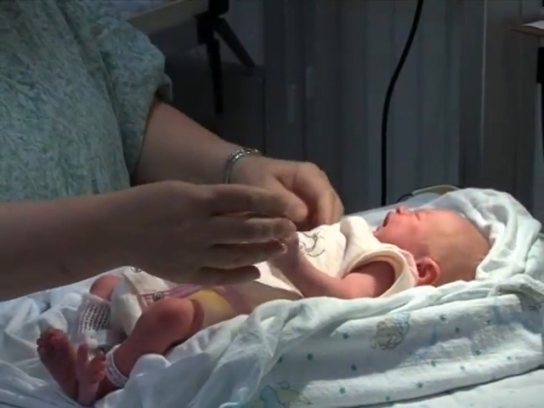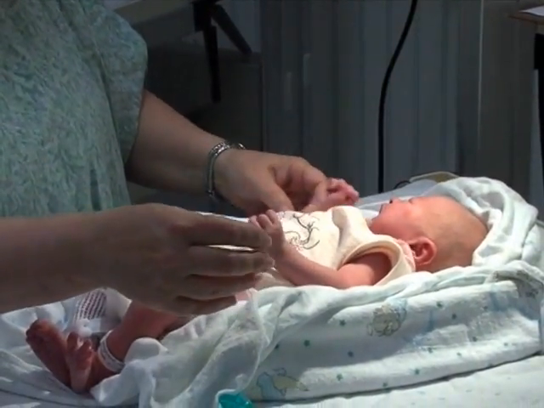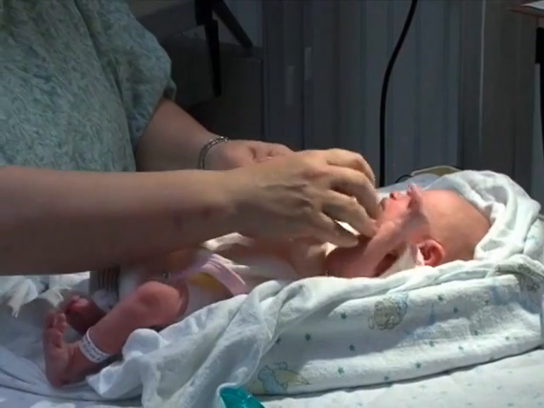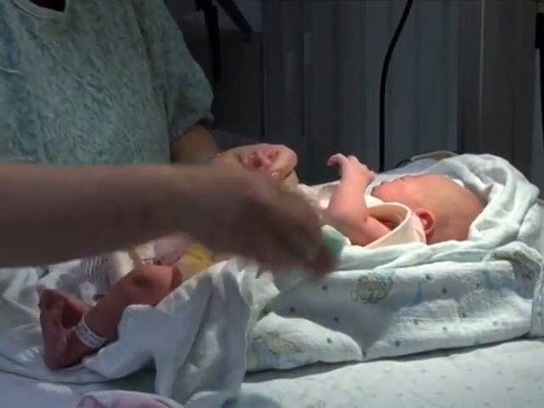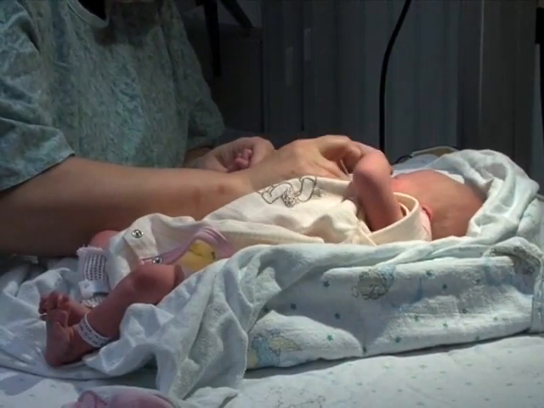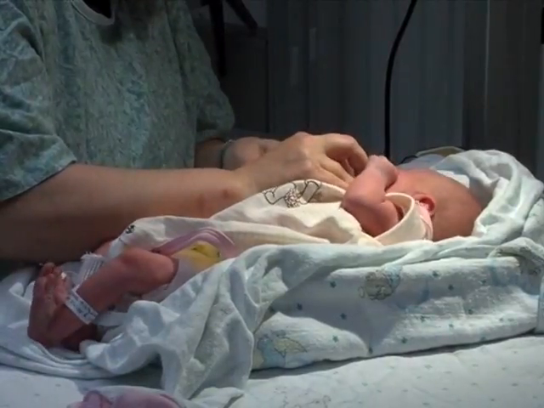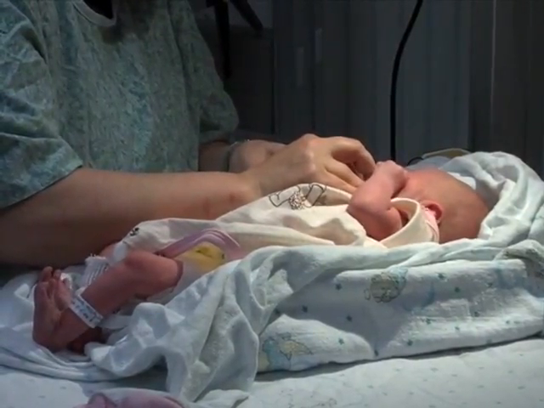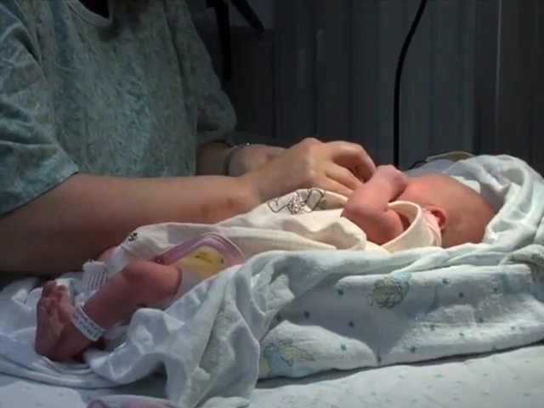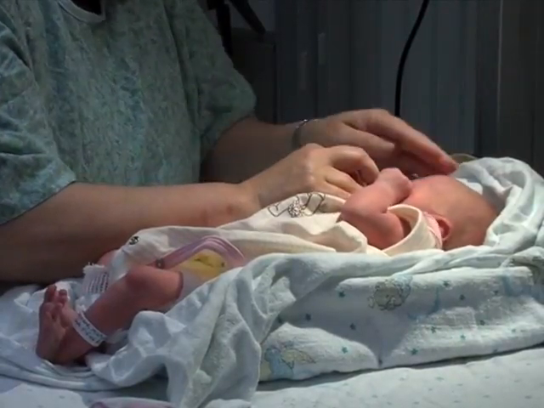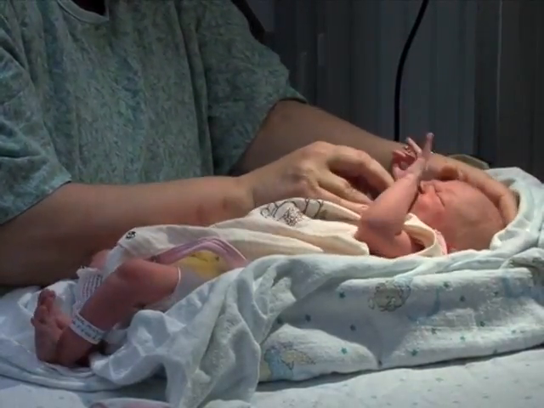Okay, and she's got a normal Moro reflex. Okay, sweet girl. Let's see if I can comfort you. Come on, good girl. Okay. And I want to check for sweating, and I don't see any sweating.